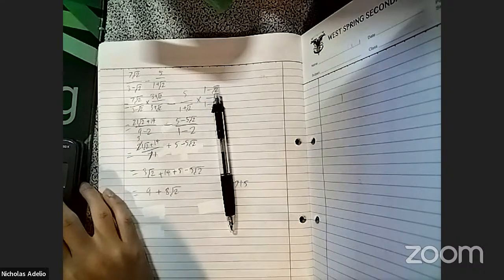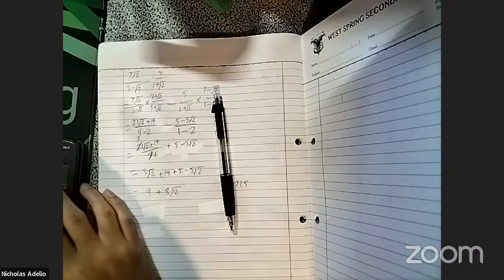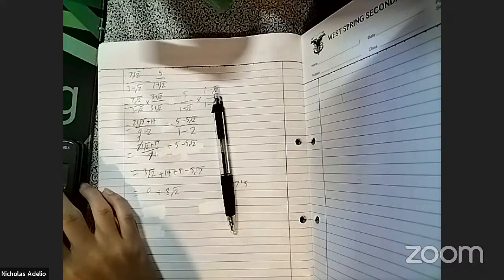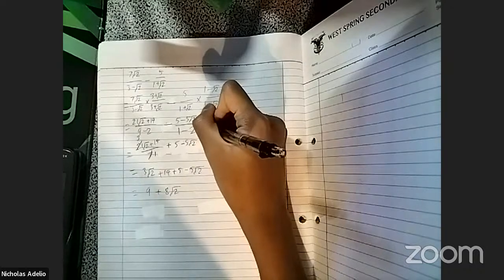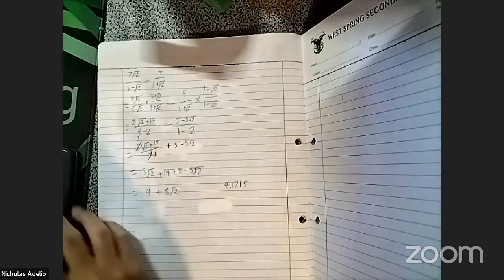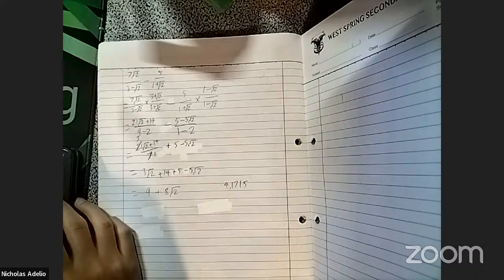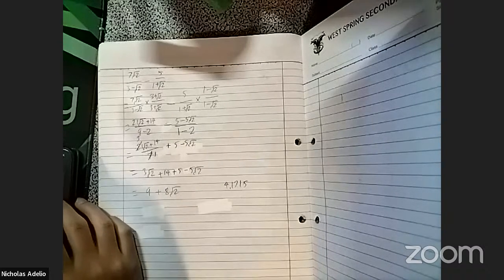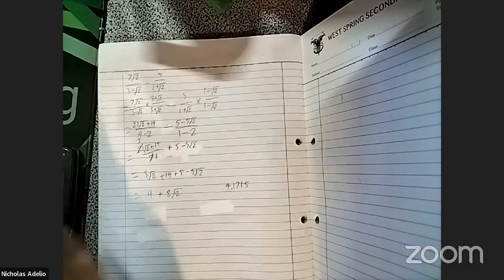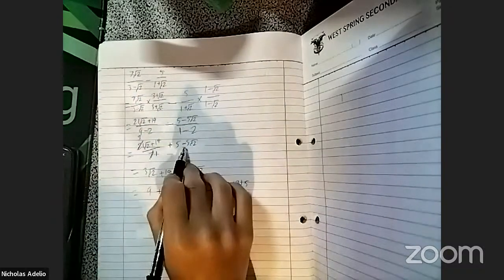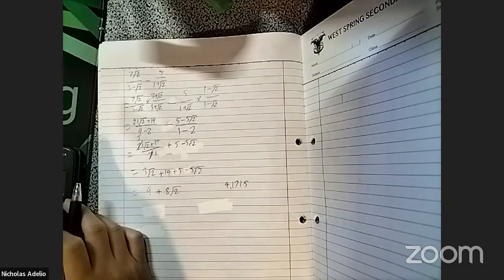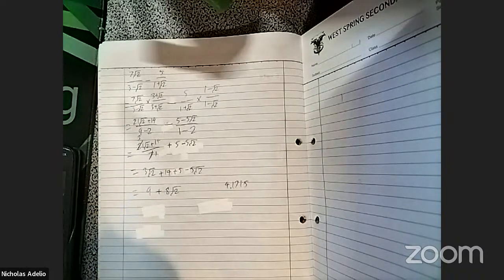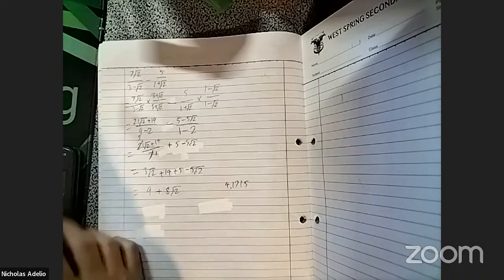Let me see where I got it wrong. If that is... okay, now this part is correct. So let me see this part. Yeah, I'll give you one more minute, and then because I suspect it's conceptual, I'll show you something. Okay, wait. So this part is also correct. Now let me see this. Okay, wait.